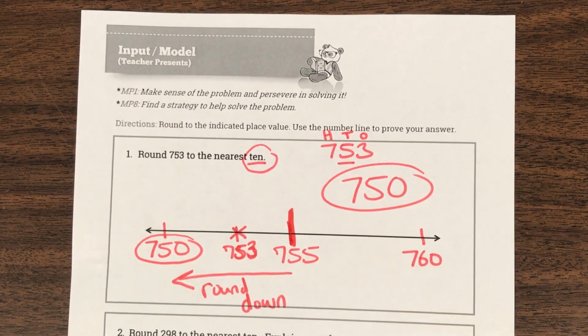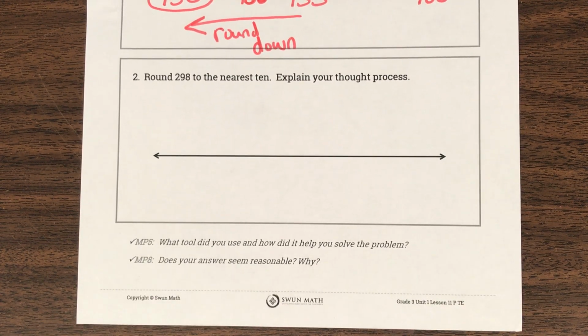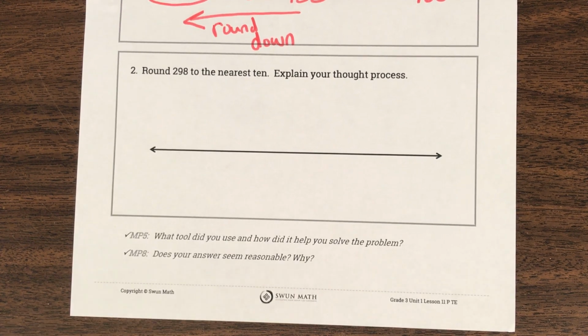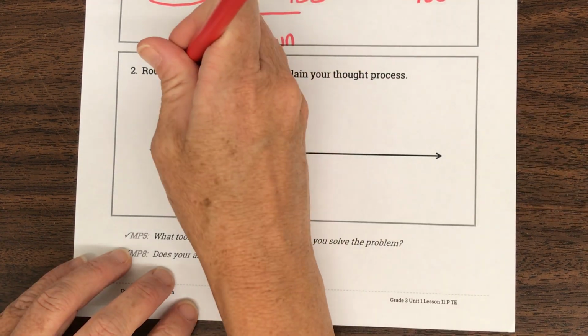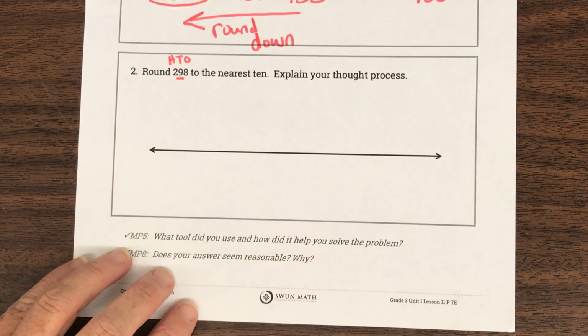Okay, let's look at another one of these. I'm going to follow my same steps. It says round 298 to the nearest 10. So I'm going to start by underlining the place value to be rounded and draw a number line. I'm rounding to the 10 because that's my ones, tens, and my hundreds.